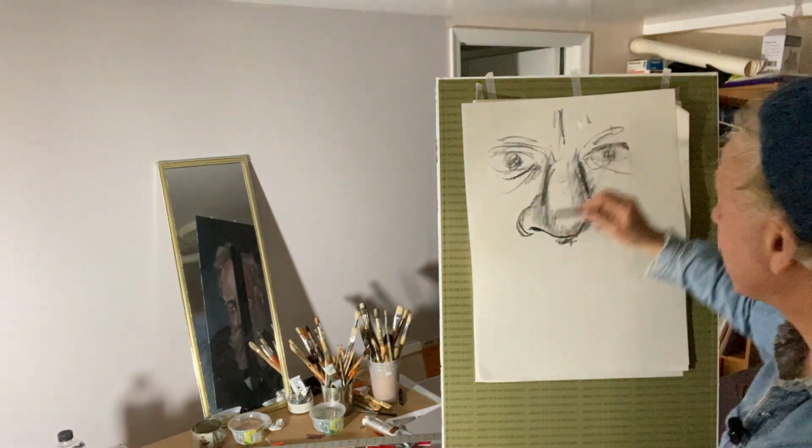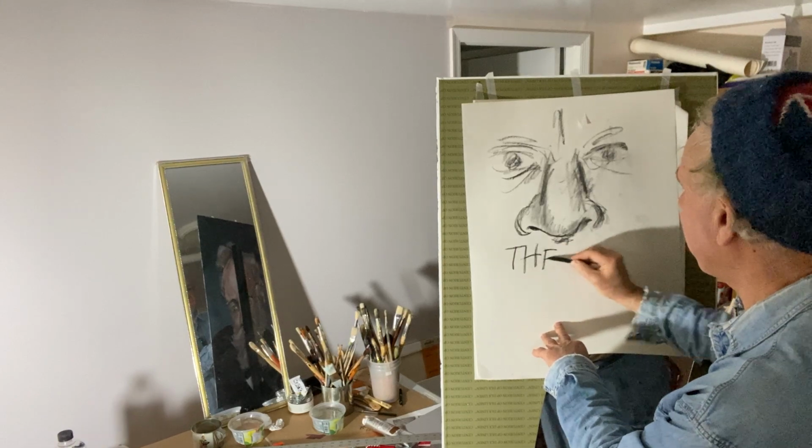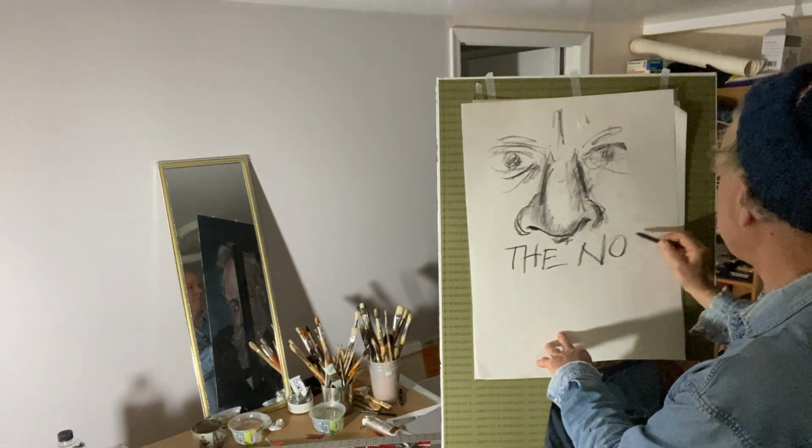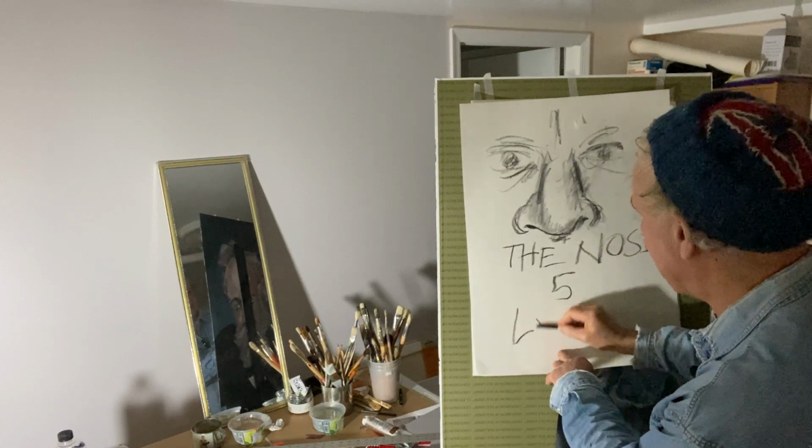Submit your work by text or email, and this week is the nose, 5 lines.